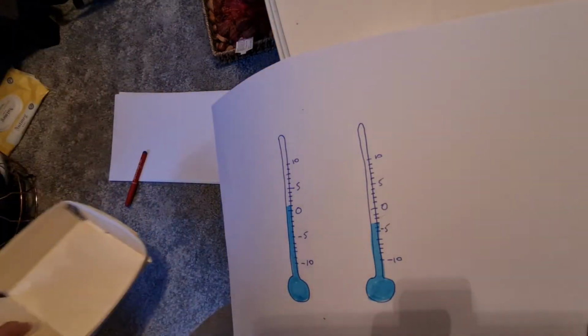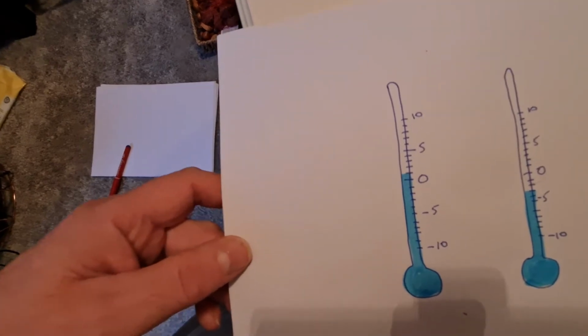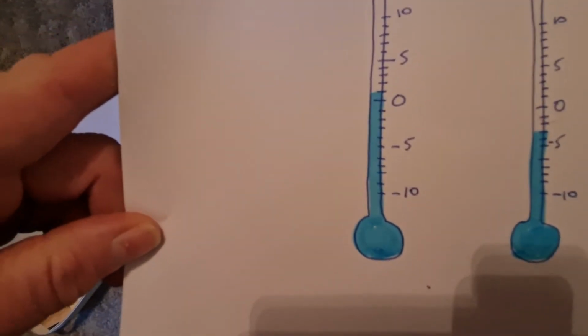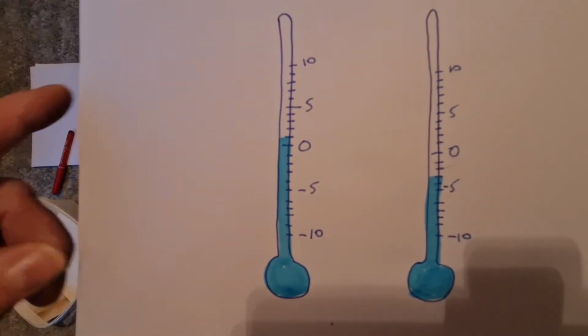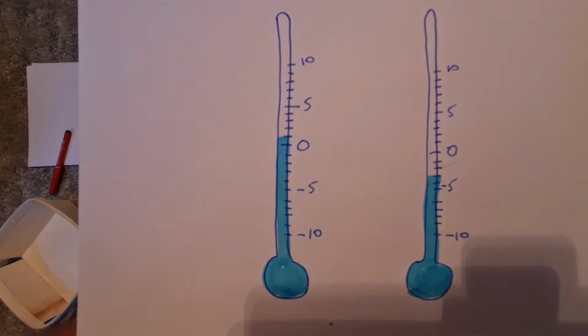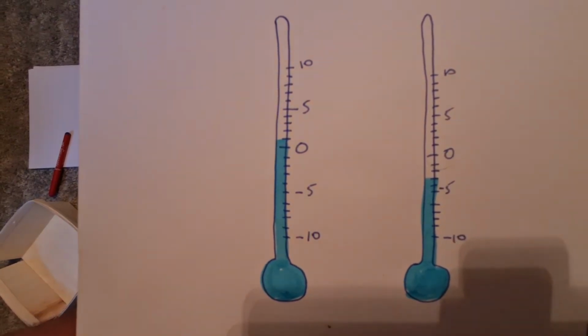Okay, you might have written down something like this. Thermometers. You might also have written down bank statements or something to do with money.